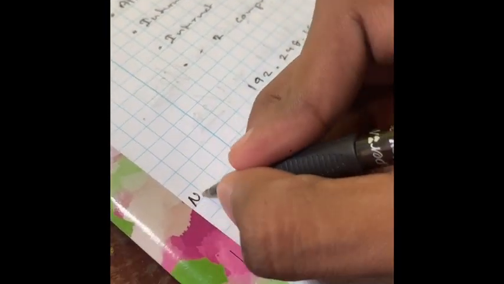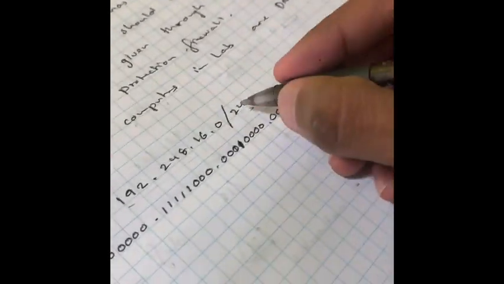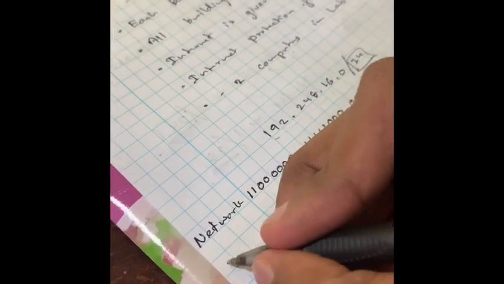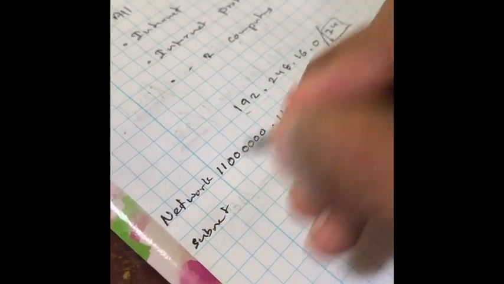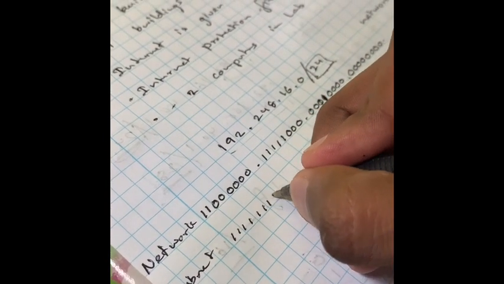And this is the network ID. So this /24 is also the subnet mask. So subnet will be 24 ones covering 3 octets.